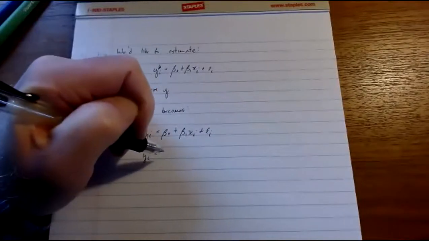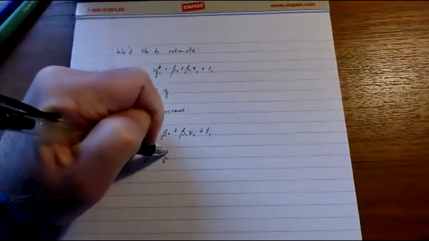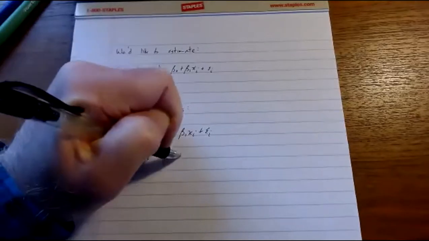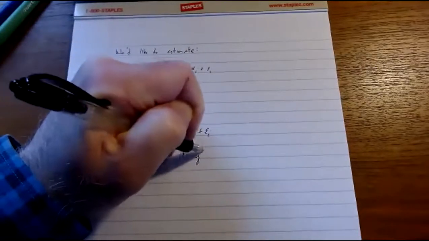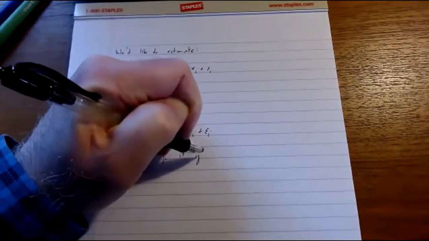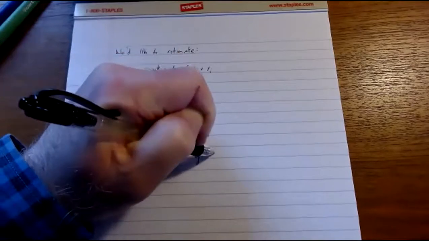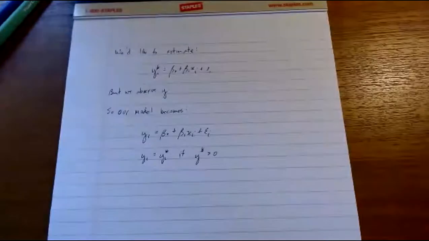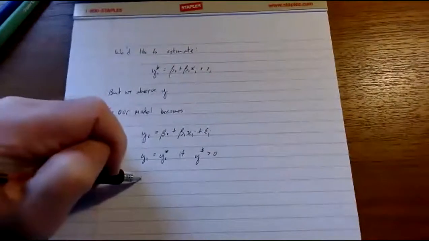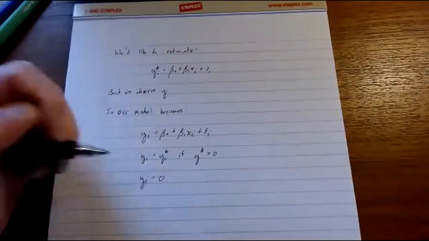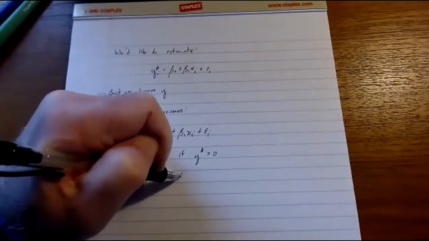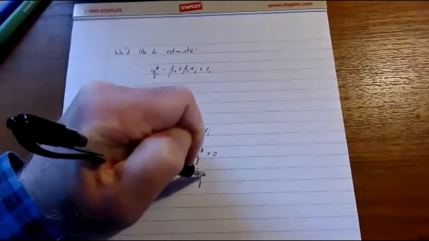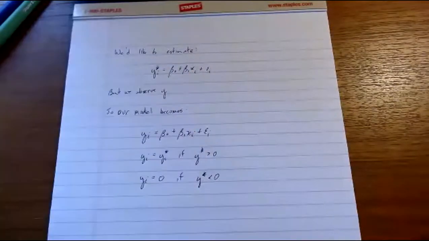Yi equals y star if y star is greater than 0, and yi equals 0 if y star is less than 0.